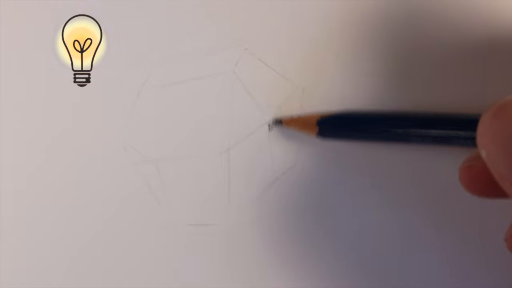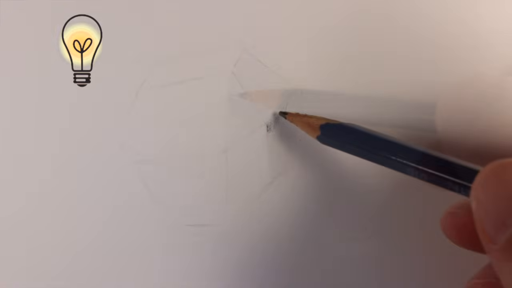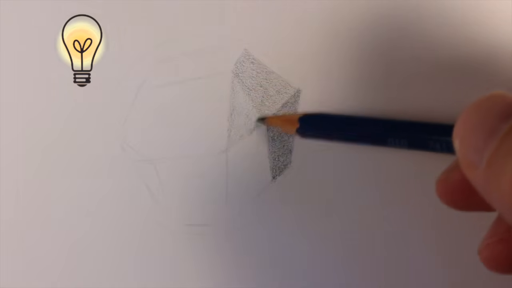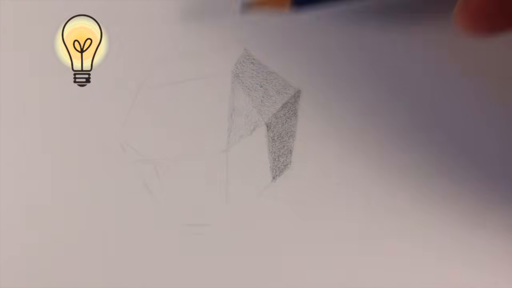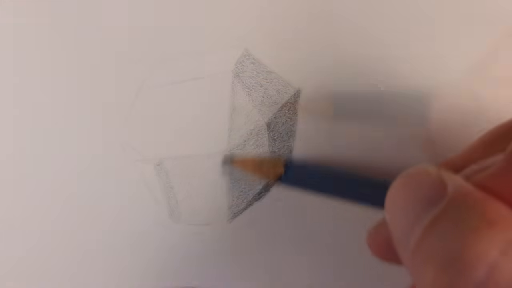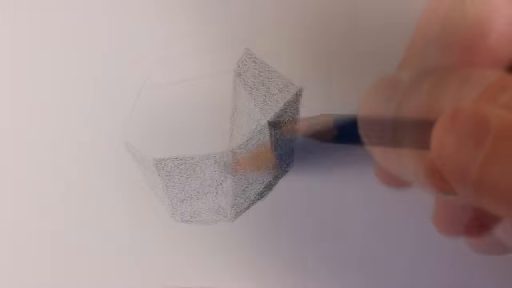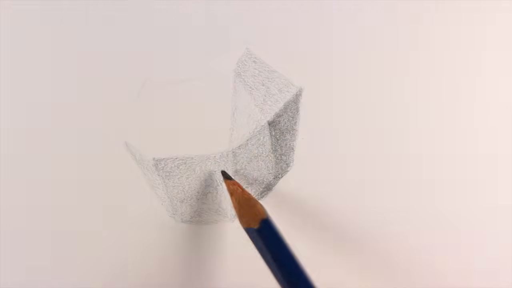Let's take a look at drawing an irregular form here with multiple planes. Again, we're going to need to consider the light source, meaning that the planes closest to the light source will be lighter in value and the ones further away will be darker in value. We want each plane on the form to be clearly defined.